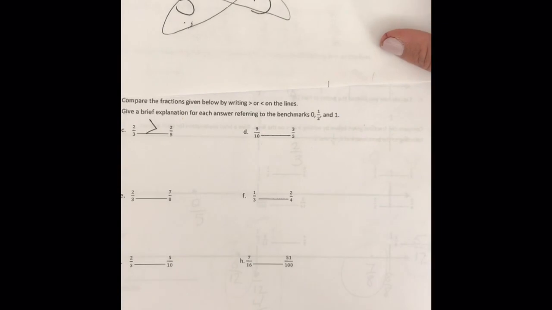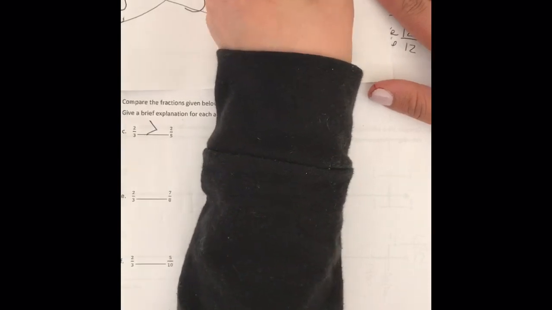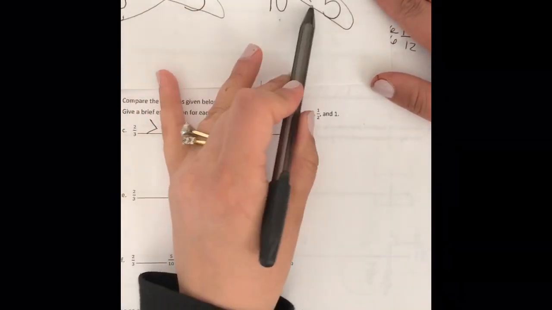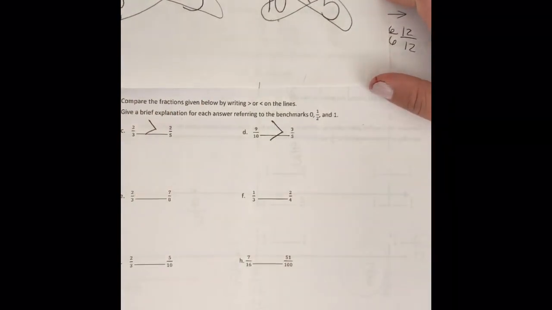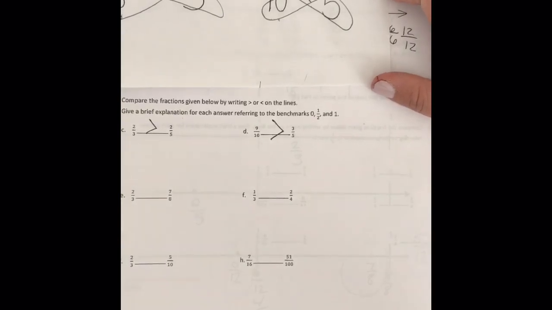Let's do it again for D. So I have 9/10, and I'm comparing it to 3/5. So what I could do is I could cross multiply. 9 times 5 is 45. 10 times 3 is 30. So I know 9/10 is greater than 3/5.